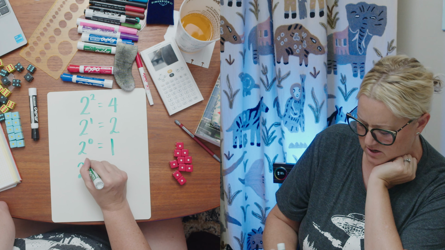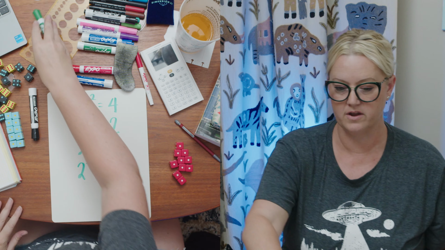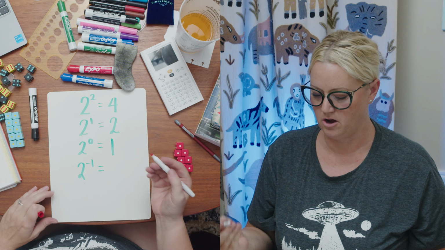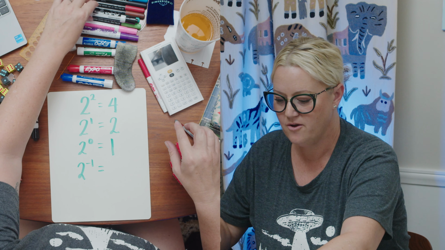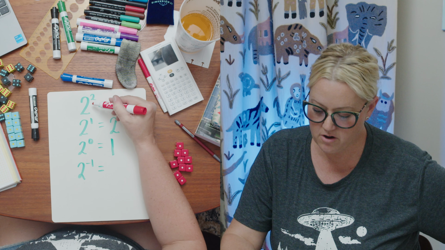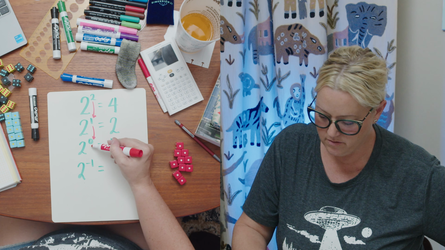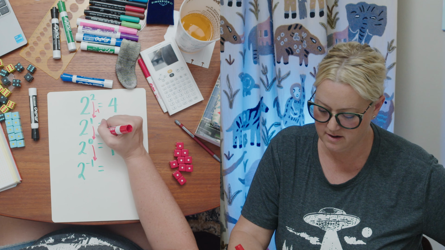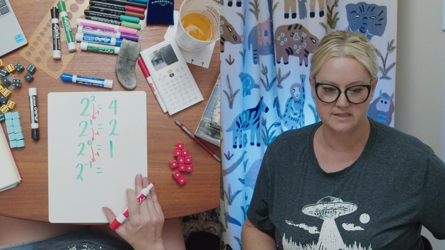So then we start talking about what is 2 to the negative 1? And we start looking at patterns. It's all patterns. Okay, so here, this pattern here, what do you notice about the exponents? We're going 2, 1, 0, negative 1. So this is minus 1, minus 1, minus 1, right? We're subtracting 1 from the exponent each time.